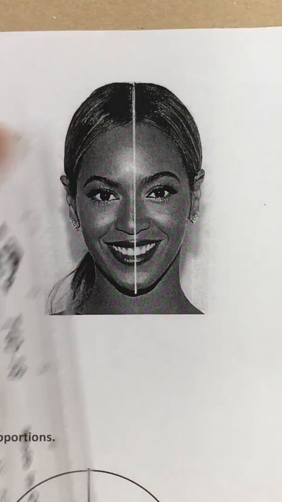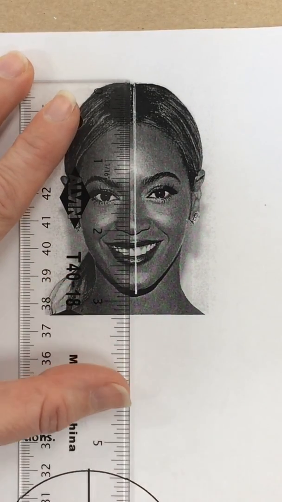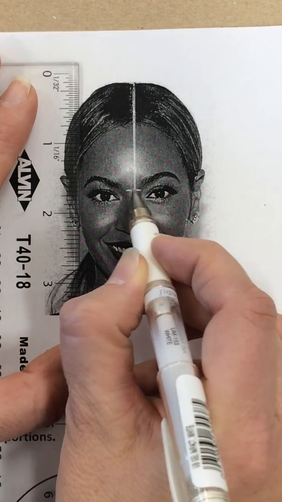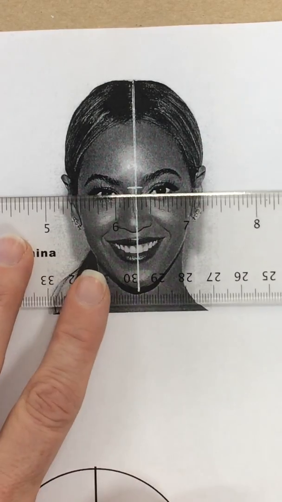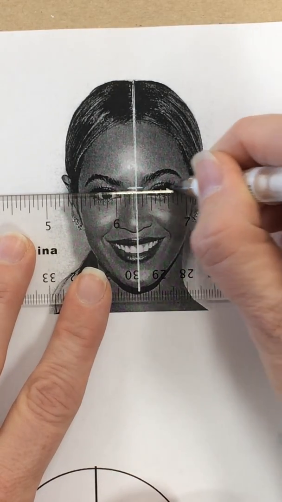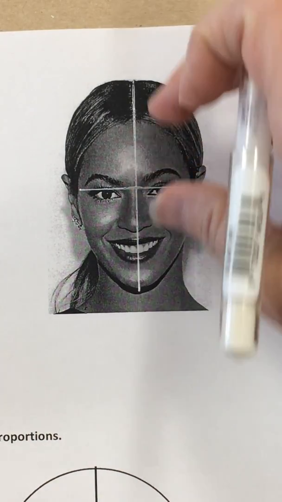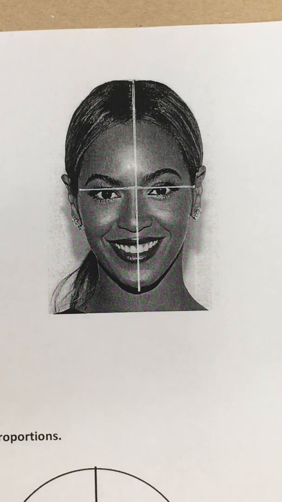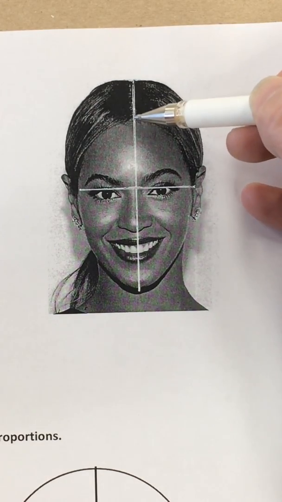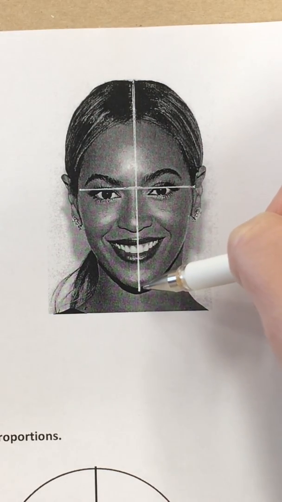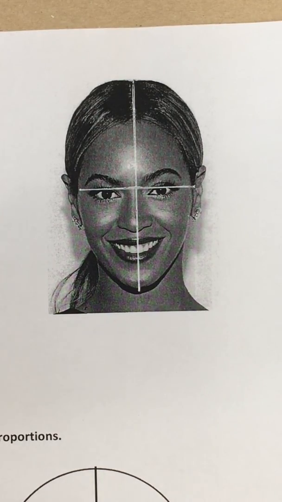If we divide and find the middle, we can either use a ruler and find it mathematically, or we can do it visually. We'll see that her eyes are the midway point going horizontally across her face. So this distance and this distance are exactly the same. Often people think about it being the top of the forehead to the bottom of the chin, but it's actually from the top of the head down to the bottom of the chin. Sometimes you have to be careful because you are looking at hair, so you have to think about where the top of the skull actually is.